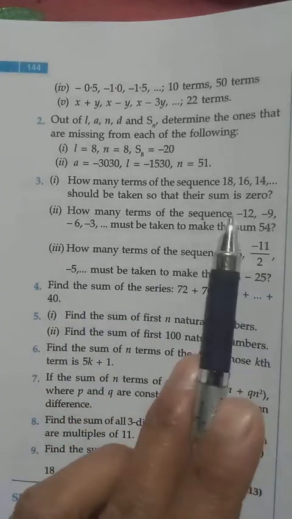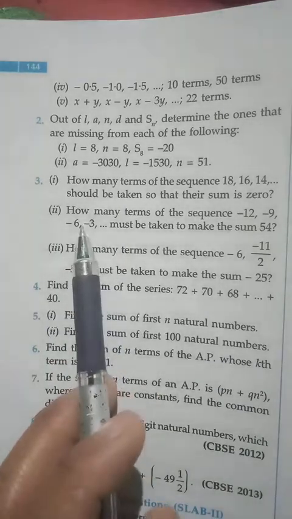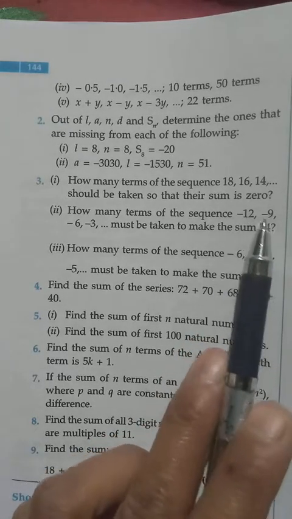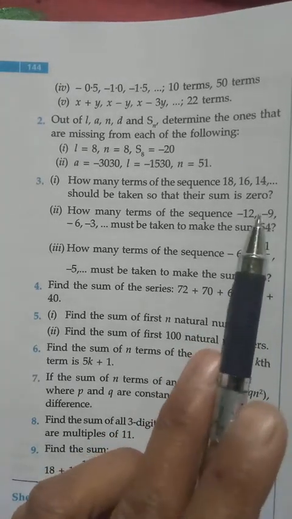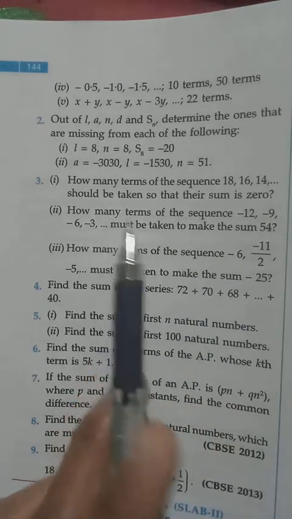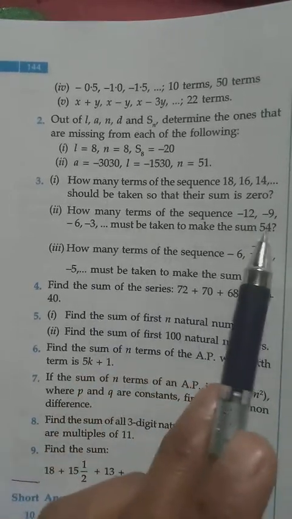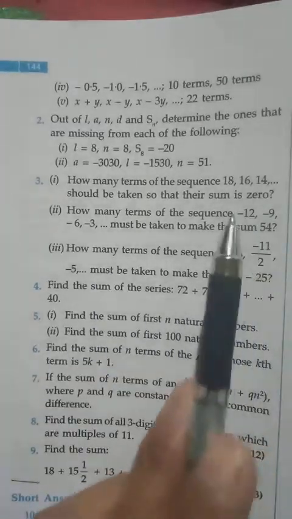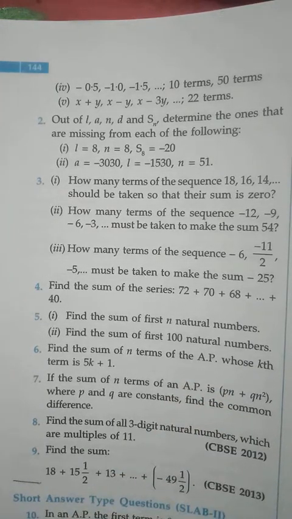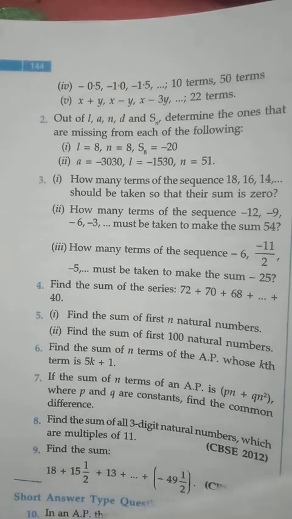If we subtract them, we check the common difference, we find that it is the same, which means they make an AP. So the first term will be -12. The common difference will be -9 minus (-12), it will be 3. Then again we have to find the number of terms. But now the sum is not 0 anymore. The sum is 54. So we know the sum.